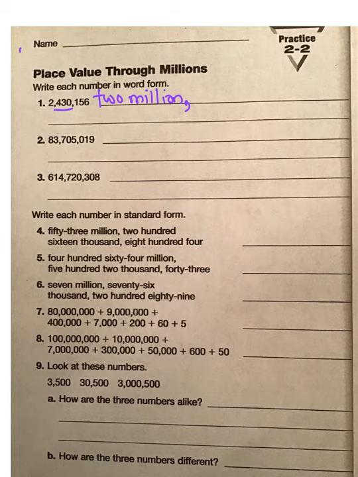The next number says 430. So we write 430, and then we say what period it's in. That 430 is in the thousands period, so we say thousand. And we put our comma. Finally, we have 156.